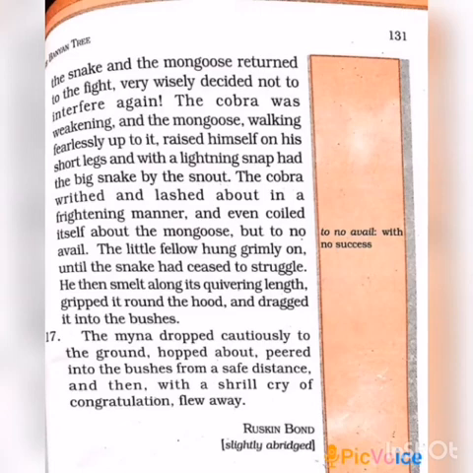So now the fight was going to end. The snake and mongoose returned to the fight. They very wisely, very knowledgeably decided not to interfere again. The cobra was very weakened now, but the mongoose was still strong enough. So they decided to fight again in a clever manner. The cobra whirled and lashed in a frightened manner, but to no avail. The little fellow hung on. Up to this incident, the myna and crow still watched the fight.